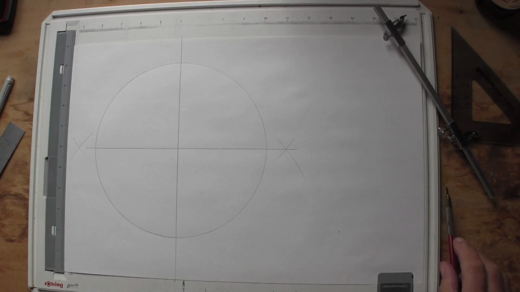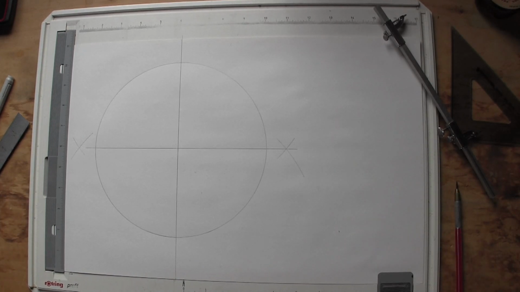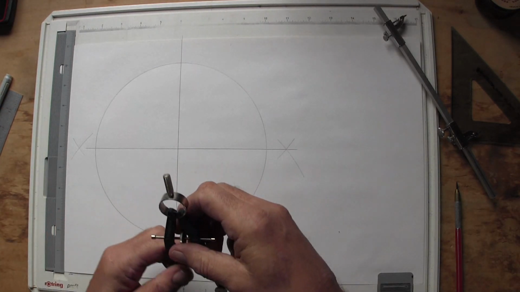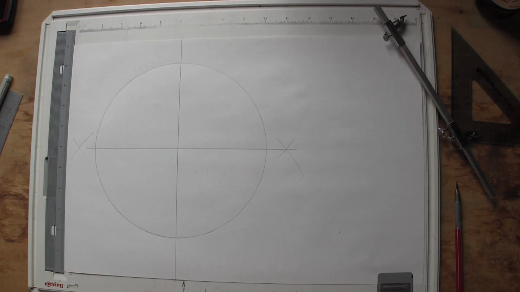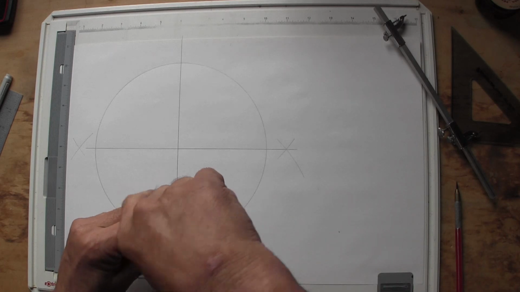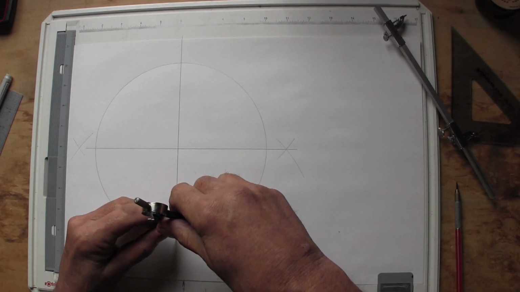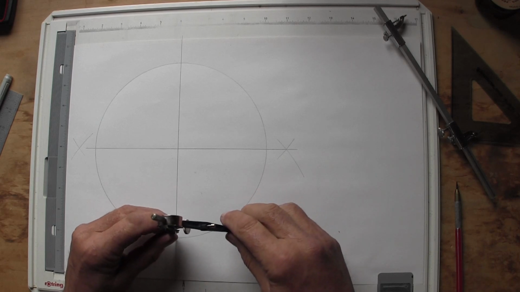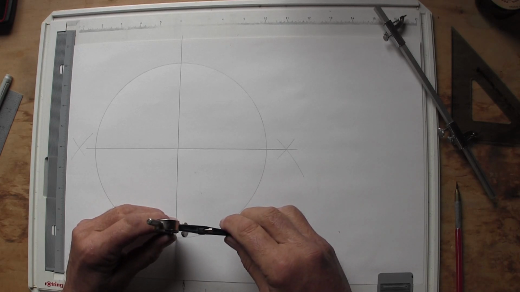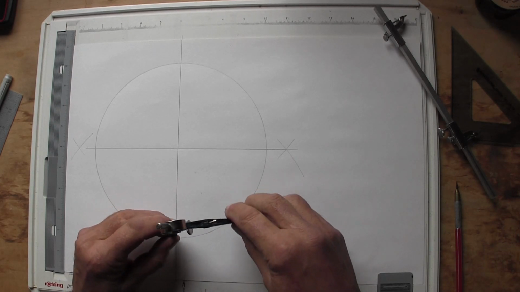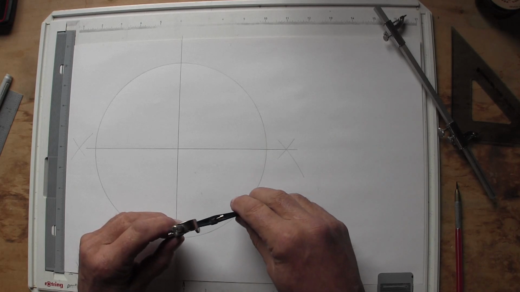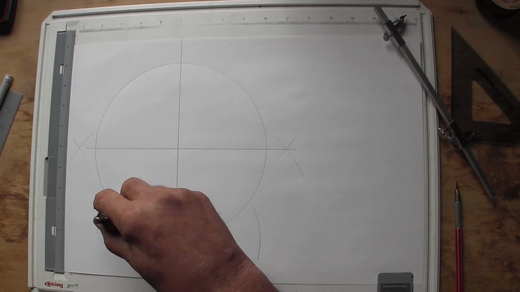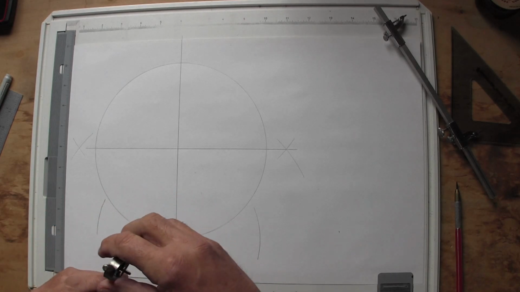Now we'll do the same thing to divide it up into 8. So let's take this out somewhere, and that on there. Okay, yeah, that looks about right. So intersection there. Again, dimension isn't important. Swing an arc. Swing an arc.